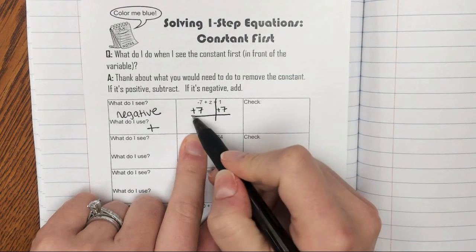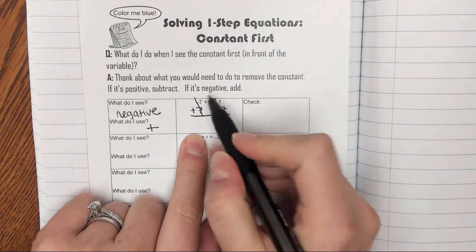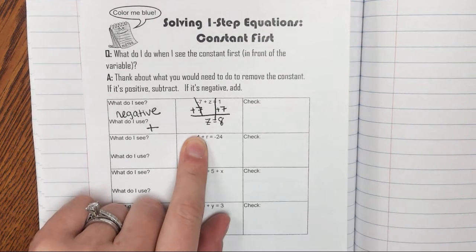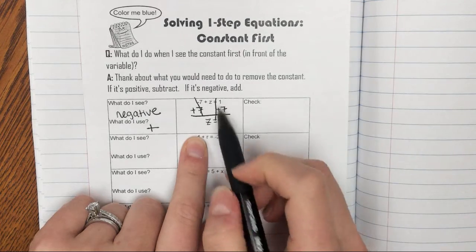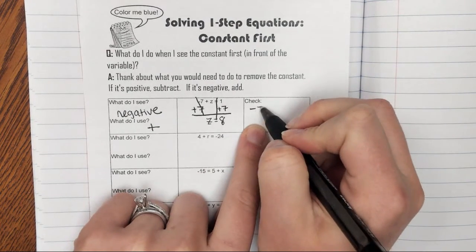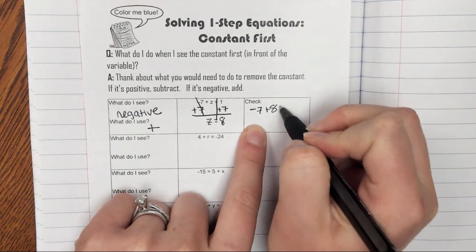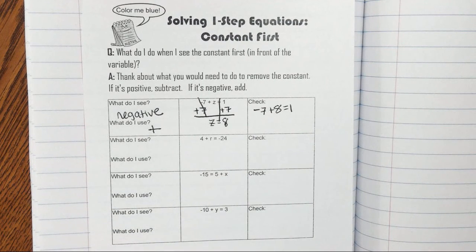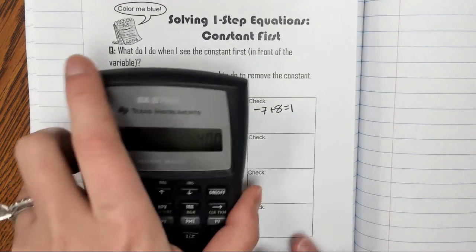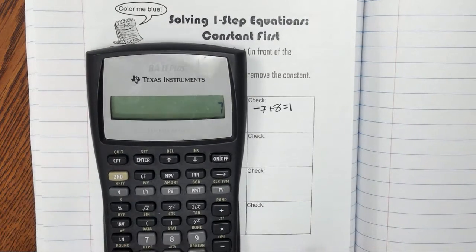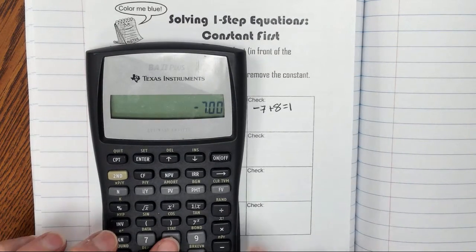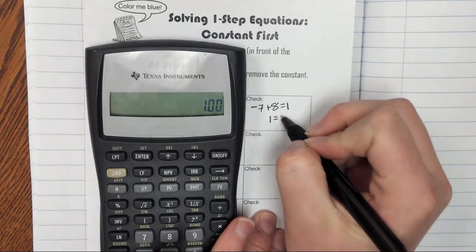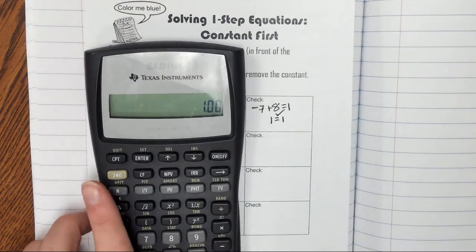Negative 7 plus 7, they cancel out to 0, and I'm left with z. And 1 plus 7 is 8. To check, I'm going to plug 8 back in for z. So negative 7 plus 8 equals 1. And then I can use my calculator to double check. So negative 7 plus, sorry, not 1, plus 8 equals 1. So I have 1 equals 1, and it checks out.